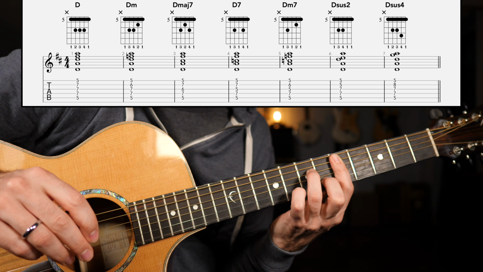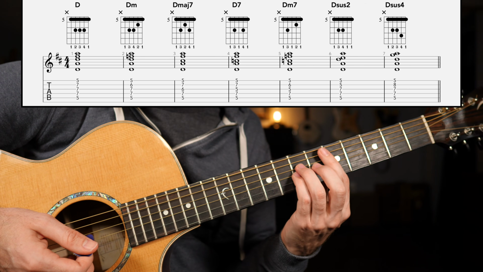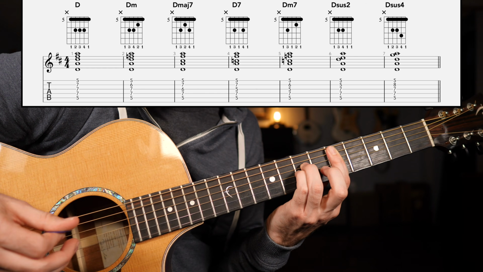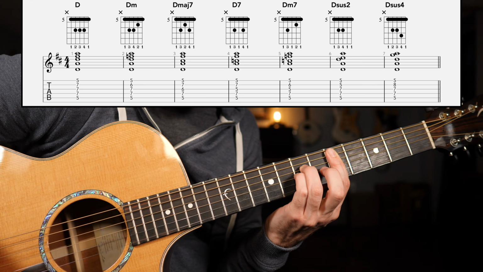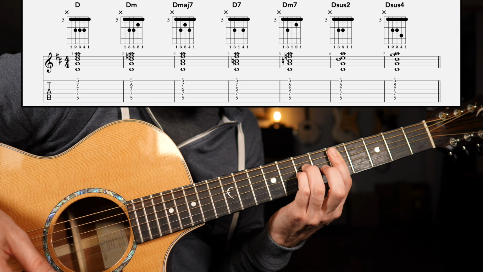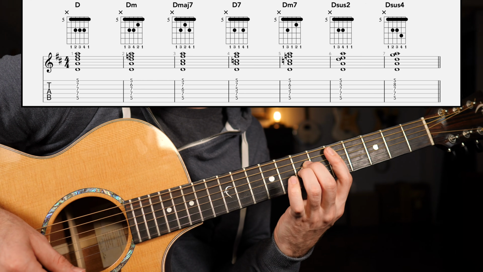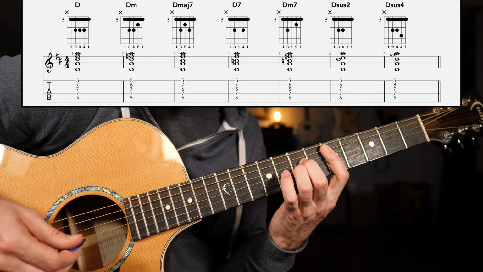Okay, we have 2 more chords we want to learn for section 1. The first one's going to be D sus 2. Okay, a very cool chord. It's neither major nor minor. It's suspended. Basically what we've done here is we've taken the major chord, removed the pinky, turning the major 3rd to the 2nd note of the scale.